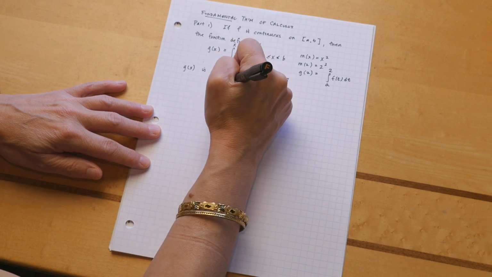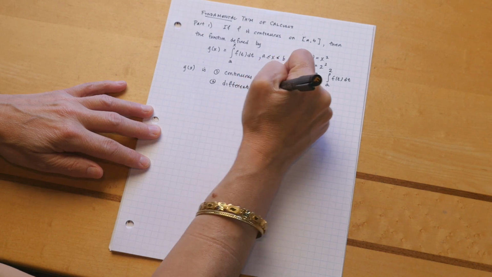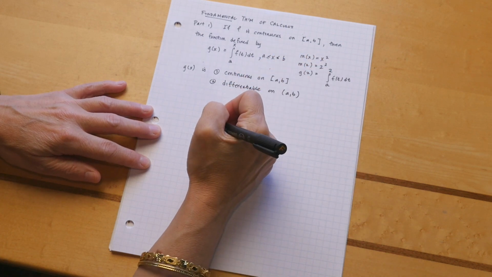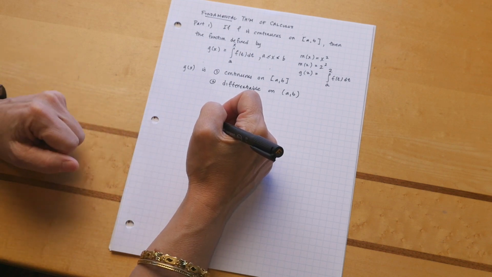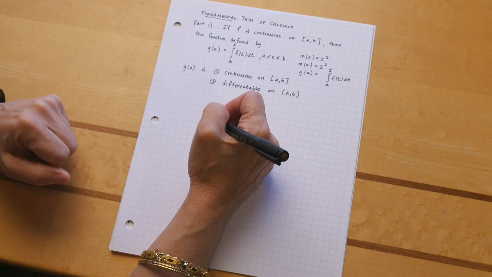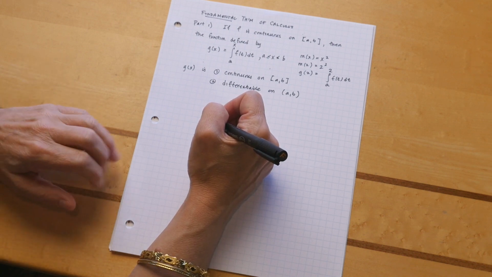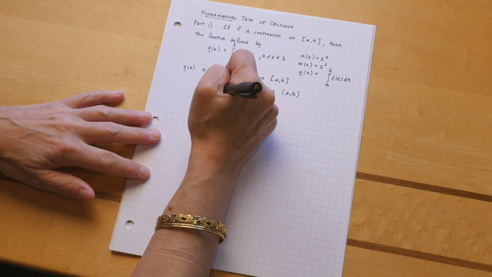G of x is differentiable on the open interval ab. Okay, so this means that, loosely speaking, g of x is a smoothish looking function. It doesn't have any corners or doesn't zoom off to infinity. Nothing sort of funny happens. It's a nice looking function. It is at some level smooth. Okay, so that's the second point.